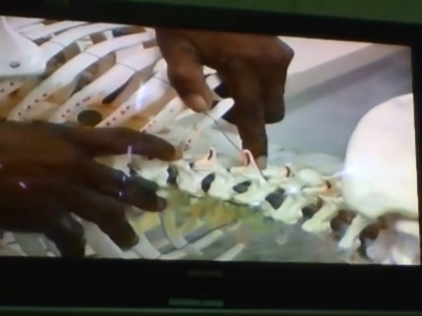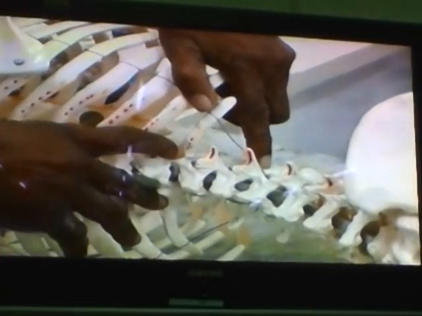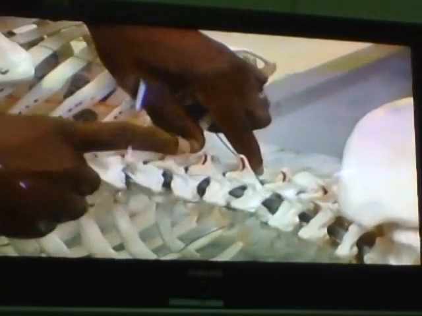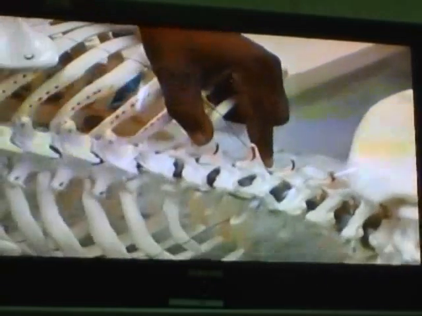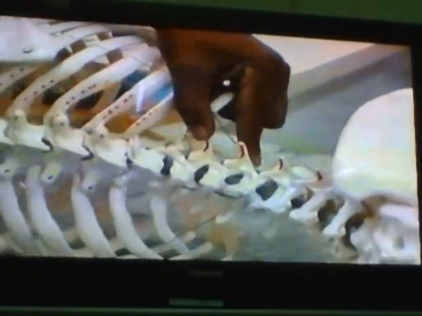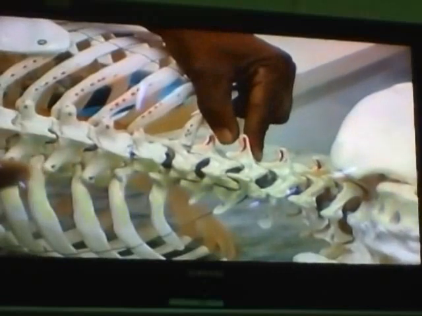Okay? Or that might even be attached to the body of the lumbar vertebra.